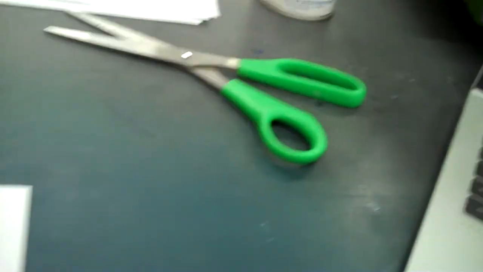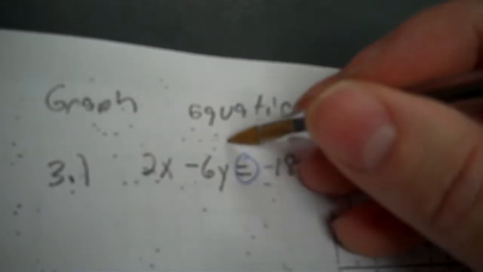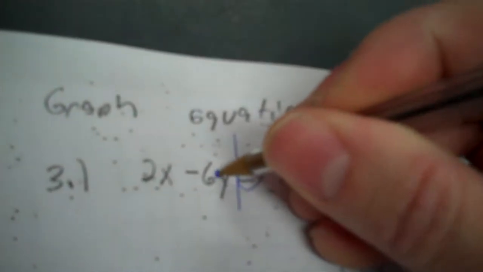Okay. Now, the next three problems, you have equations, and you have to actually construct the graph of them. Now, remember, we want to use slope y-intercept in all these. Okay, so we have to get the y by itself. See, the y is not by itself. It is multiplied by a -6. Now, I don't like my y multiplied by a negative, so what I'm going to do is switch the whole equation to opposite. -2, positive 6, and then 18 goes positive.